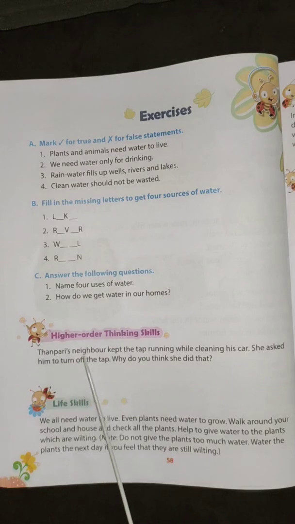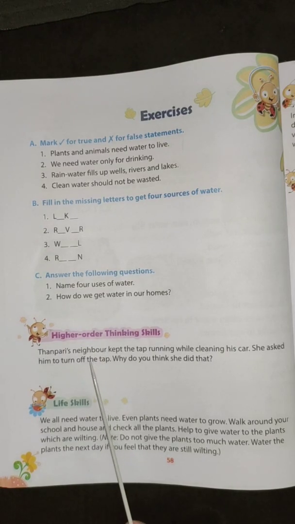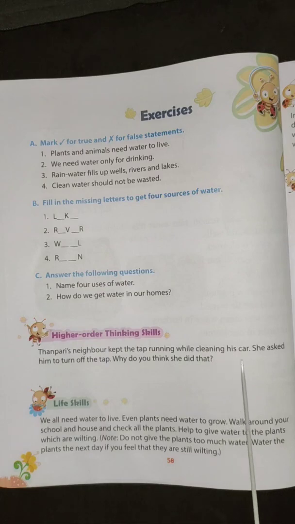Tanpari's neighbor, while washing his car, will keep the tap on so that water will be wasted. So Tanpari will request him to turn off the tap. The reason why she will tell him to turn off the tap is because the availability of clean water is less. We shouldn't waste clean water. So that is the reason she will request her neighbor to turn off the tap while washing his car.